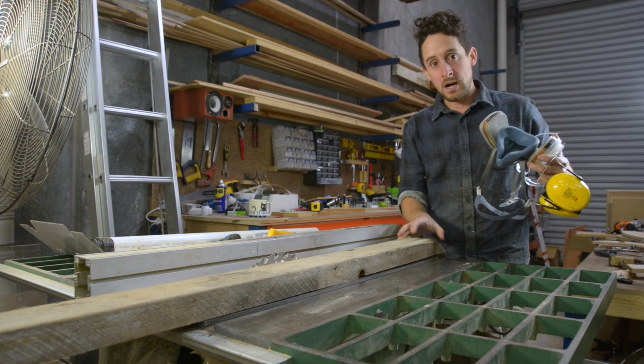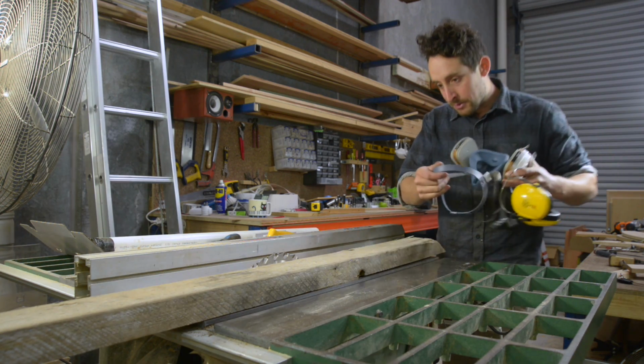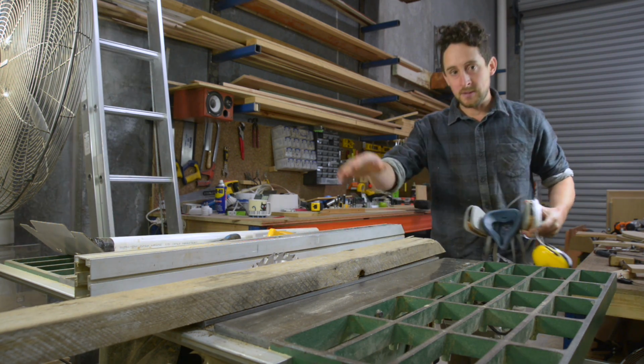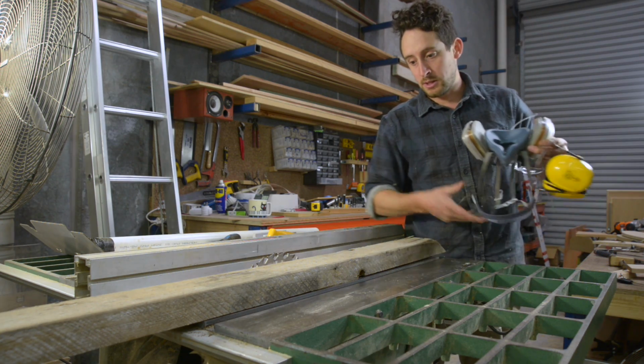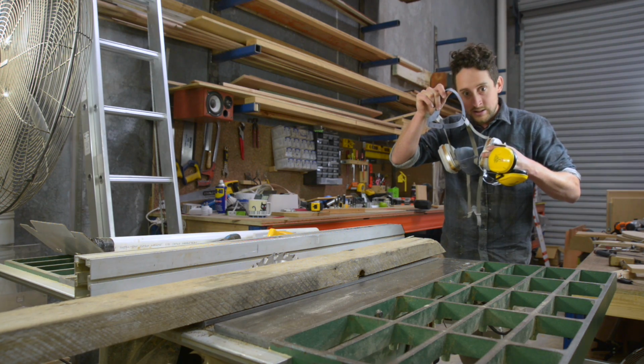I've got a scrap piece of hardwood here that I'm going to test this rip blade on. I've got the saw blade all set up and put on the safety gear. I've taken the guard off at the moment so that we can see with the cameras, but normally don't take your guard off. And I think we're ready to go.